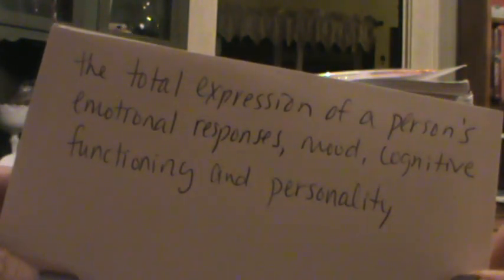Mental status is the total expression of a person's emotional responses, mood, cognitive functioning, and personality. A mental status examination includes what?